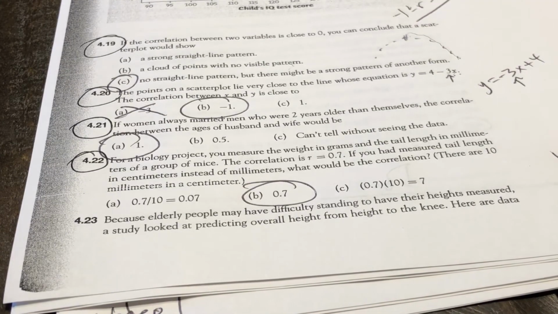For a biology project, you measure the weight in grams and tail length in millimeters. The correlation is 0.7. If you had measured it in centimeters instead of millimeters, what would be the correlation? Still be the same correlation. All right. Still would be the same correlation.